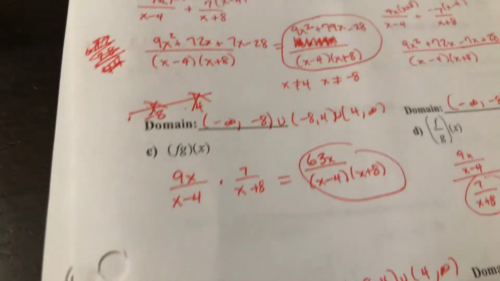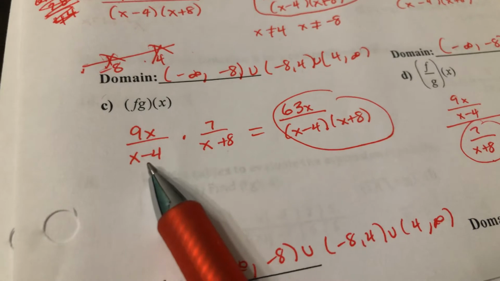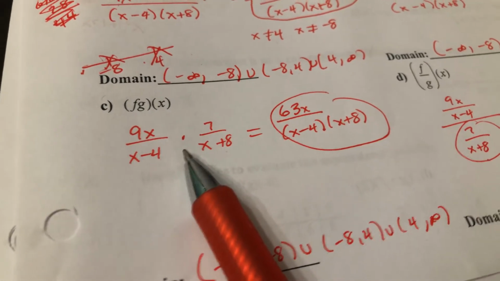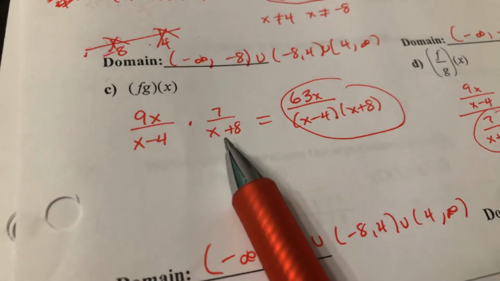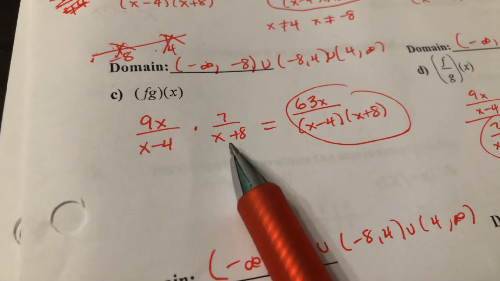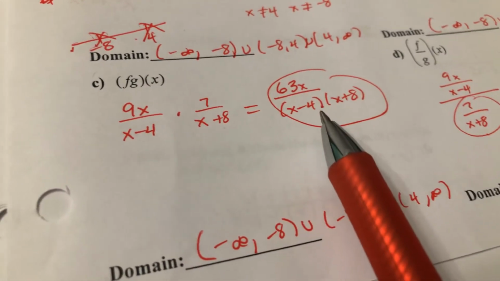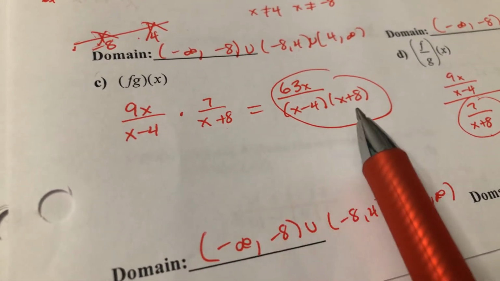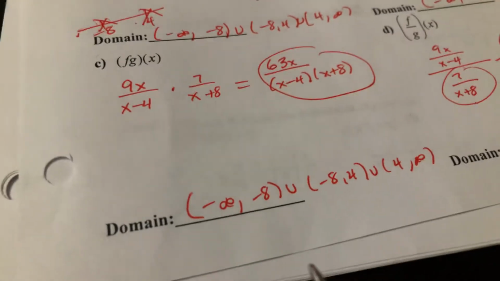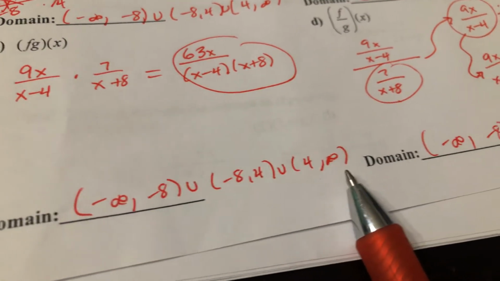All right, now let's do multiplying. So there's f of x times, there's g of x. So remember, when you multiply, you don't have to find a common denominator. So you just multiply. So 9x times 7 is 63x, and then same thing on bottom. And so same domain we've talked about for each problem.